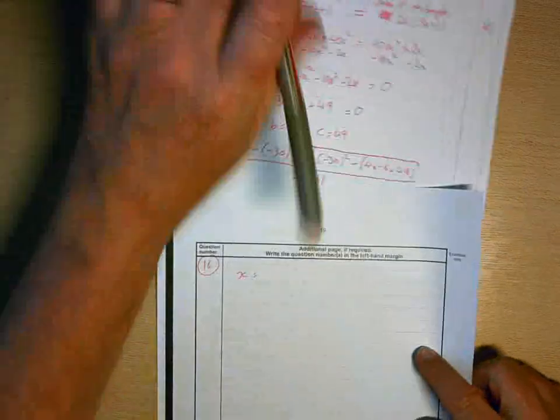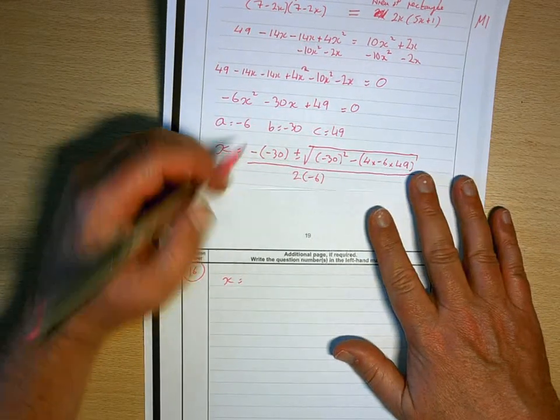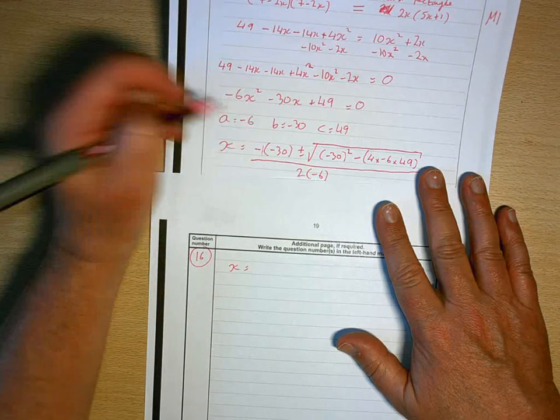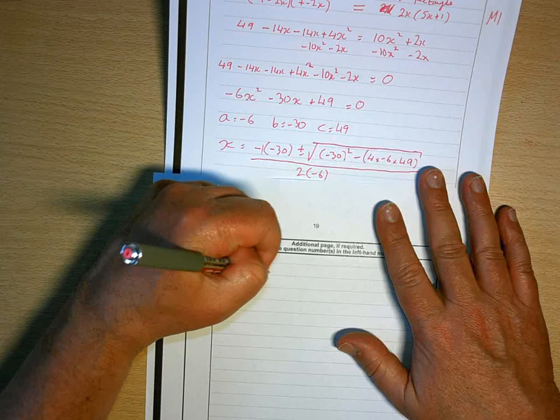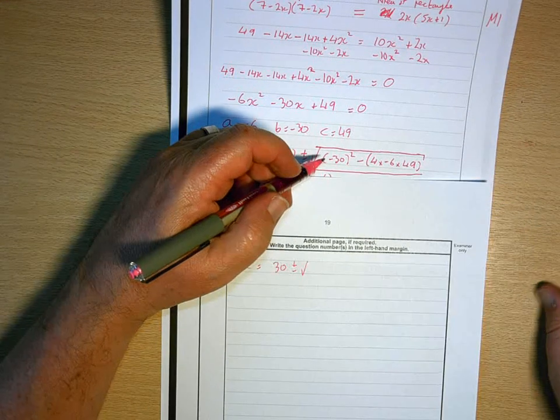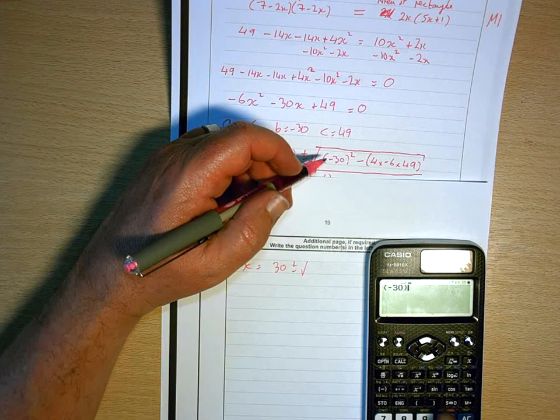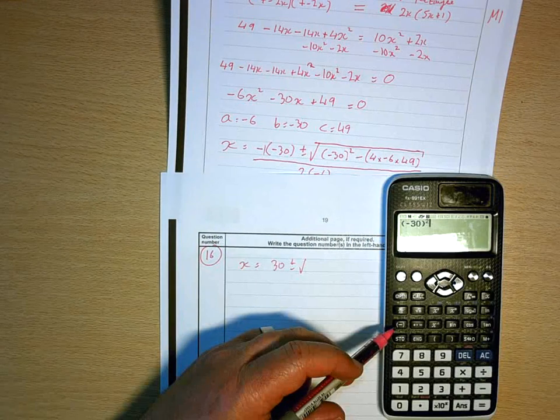Minus minus 30, minus minus makes a plus. There's a bracket there, we're multiplying, so that's like a minus 1. Minus 1 times minus 30 will be plus 30. Plus or minus? Minus 30 squared, open bracket, minus 30 close bracket squared. Note that the minus I use is that one, not the subtract. 900.